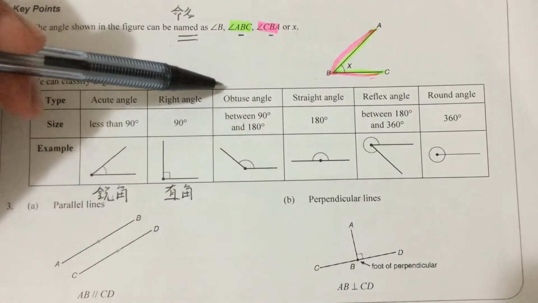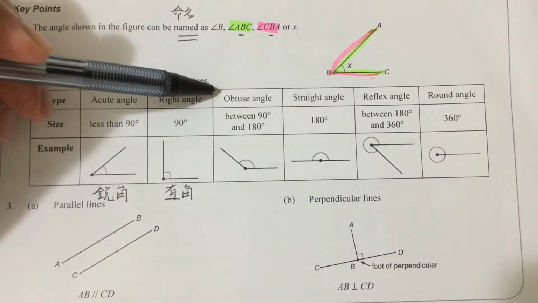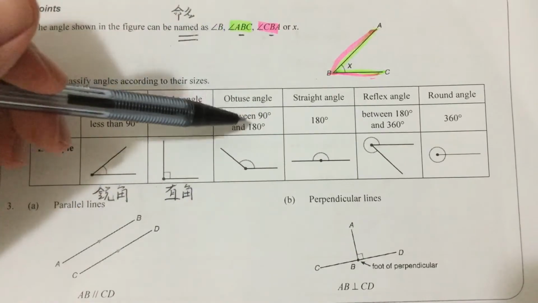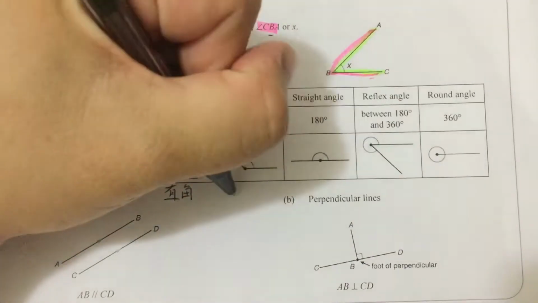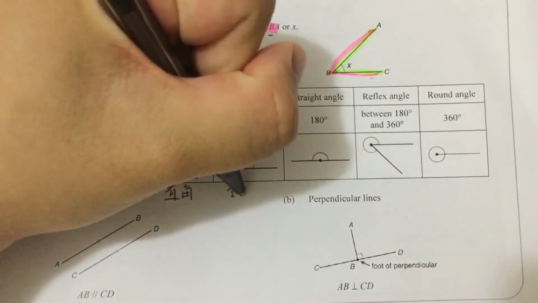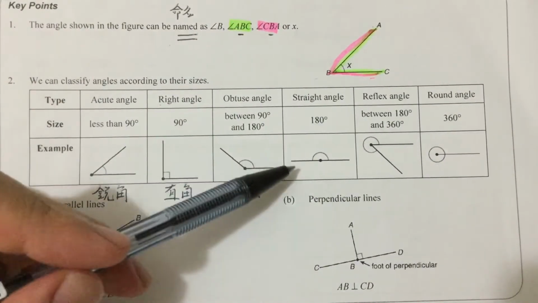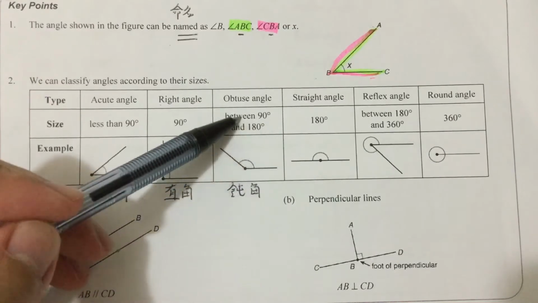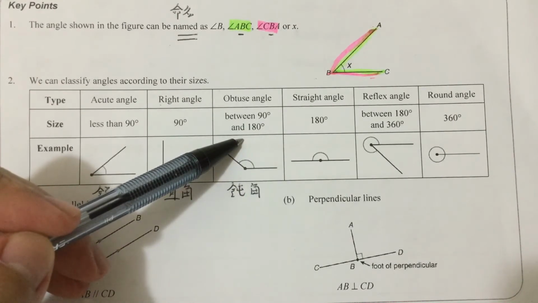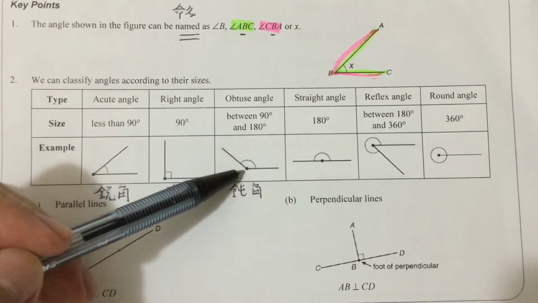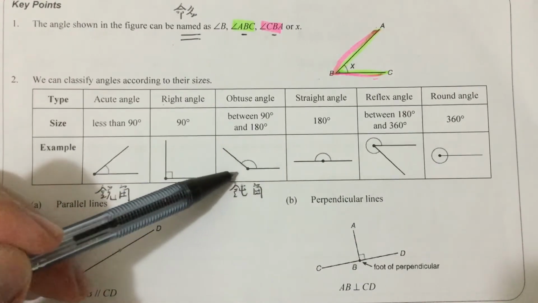The third one you will have is called obtuse angle. Obtuse angle in Chinese is called 鈍角. That means every time you will have an angle which is not sharp enough, and that must be between 90 degrees and 180 degrees. That means it is bigger than the right angle, but it's not flat enough.